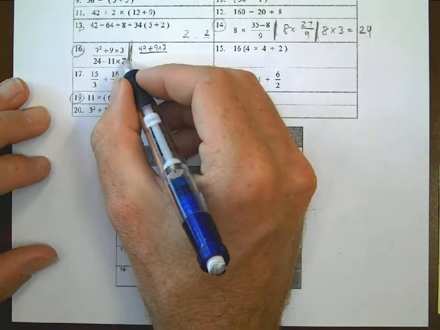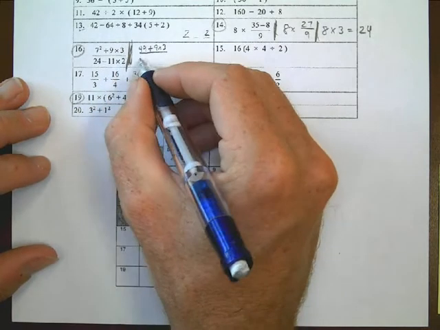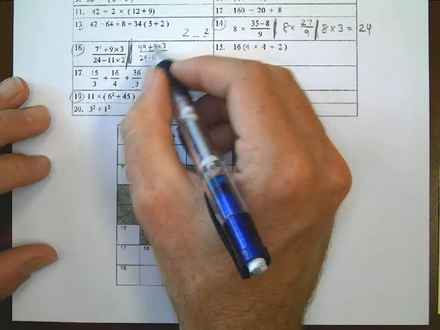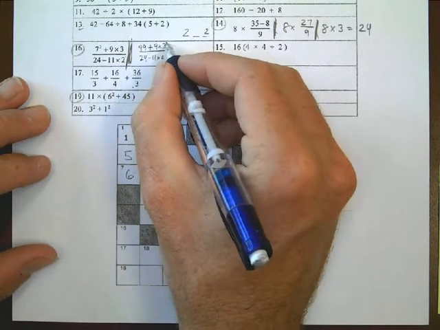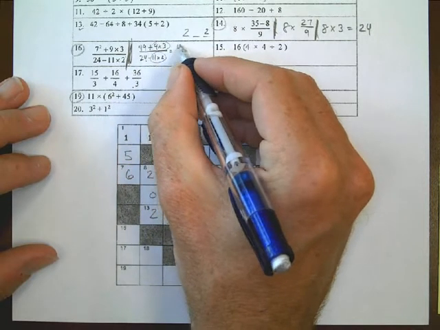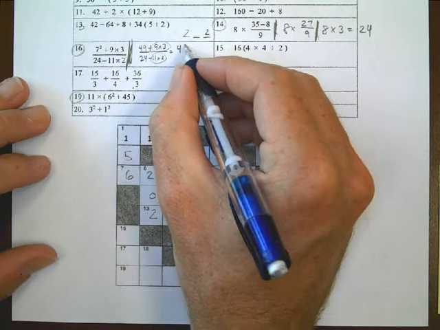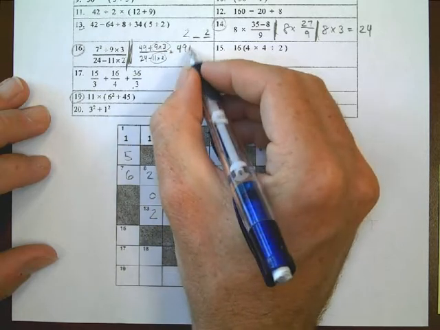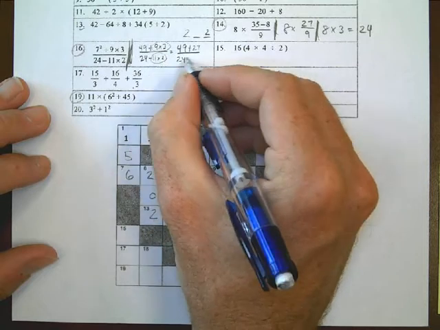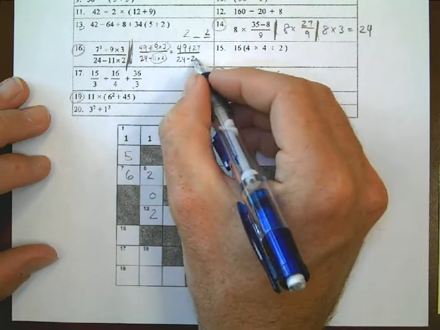Now, let's look at what's next on the fraction bars here. I have a multiplication up here and down here, so let's take care of that business. This becomes 49 plus 9 times 3 is 27, divided by 24 minus 11 times 2 is 22.